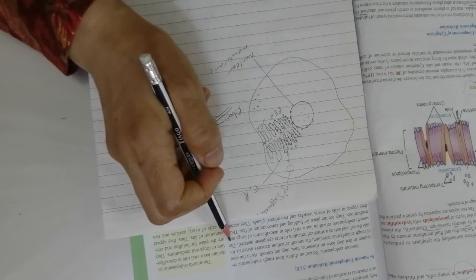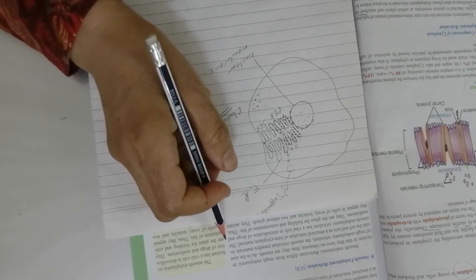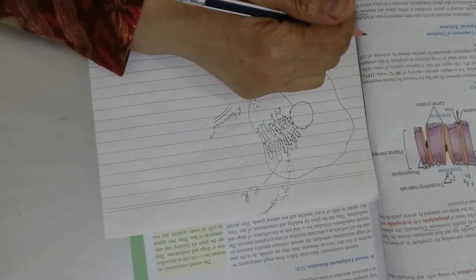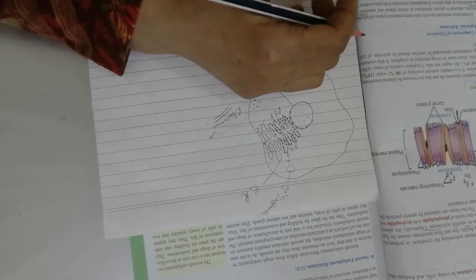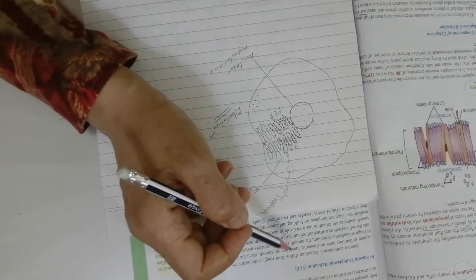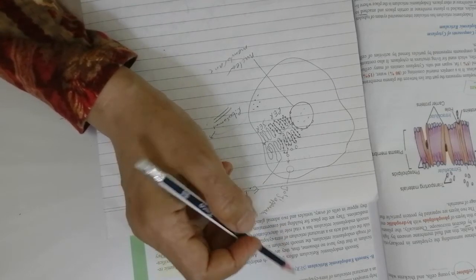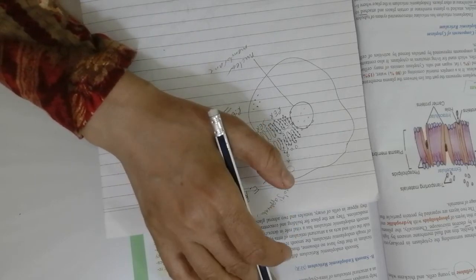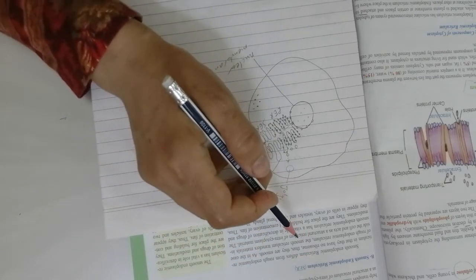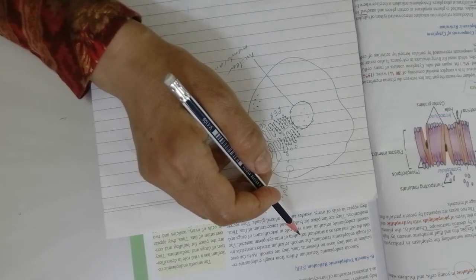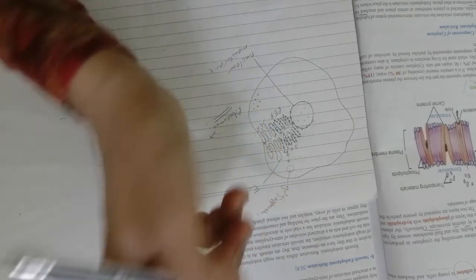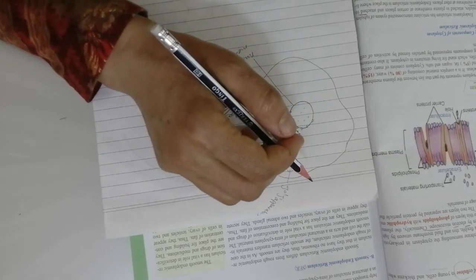And here the second function: it acts as a structural reticulum of intracytoplasmic material, the same function as the rough endoplasmic reticulum. So we have two functions in which the smooth is similar to the rough. It acts as a structural network for the intracytoplasmic material, and it also transports materials inside the cell, and possibly to the Golgi apparatus.